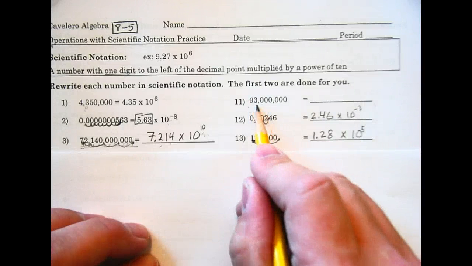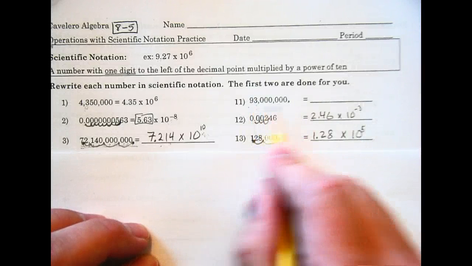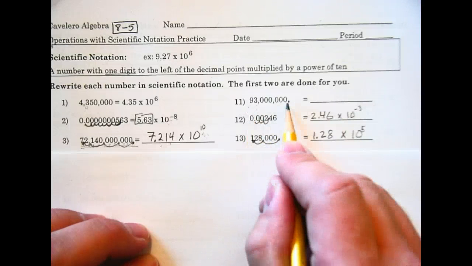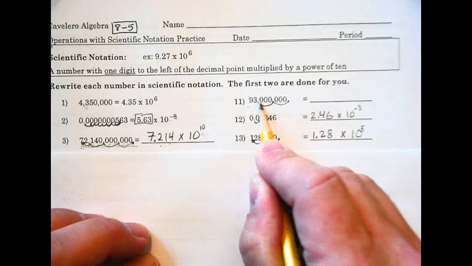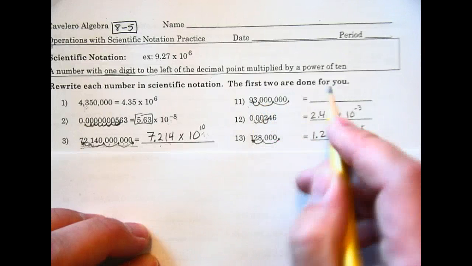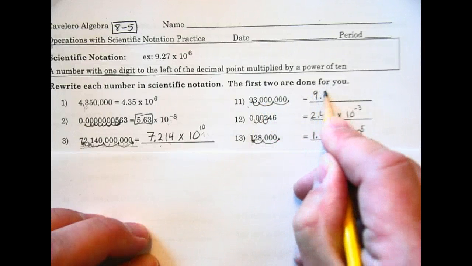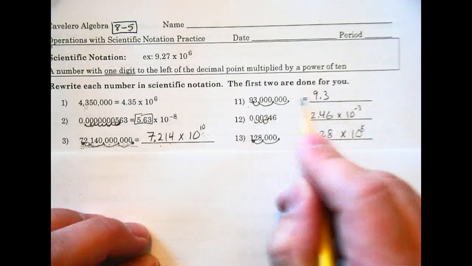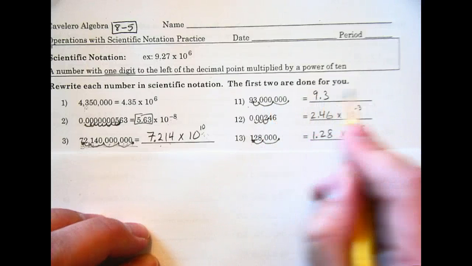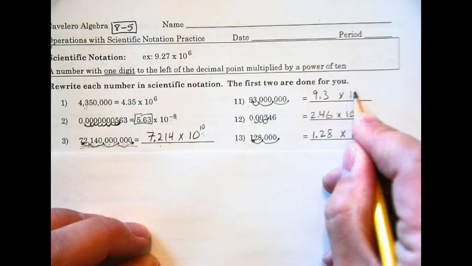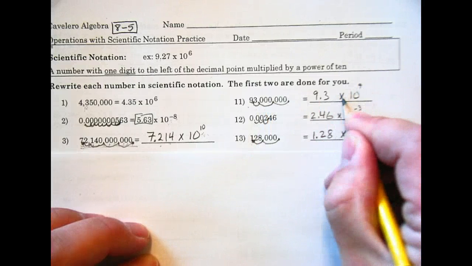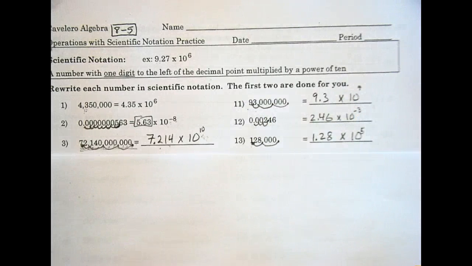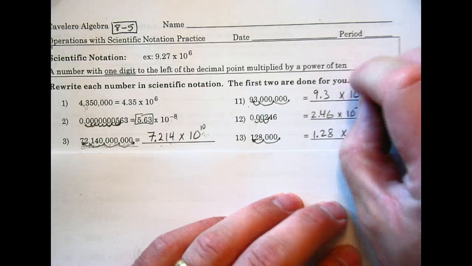Versus this one, where we're starting with a really big number, 93 million, and we have to move it to make the number 9.3. So from 93 million to 9.3, that number got smaller. So the power, to account for that, has to get bigger, 3, 6, 7. 9.3 times 10 to the 7th power.